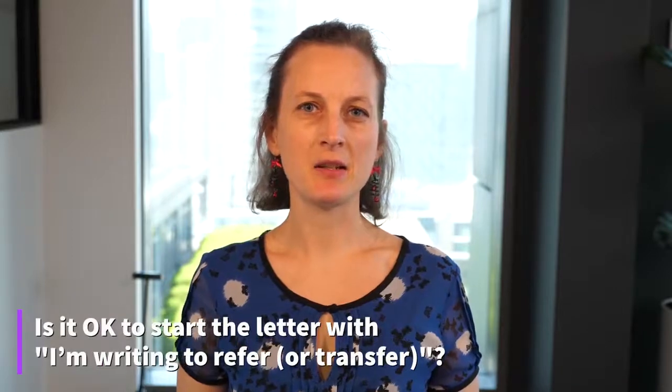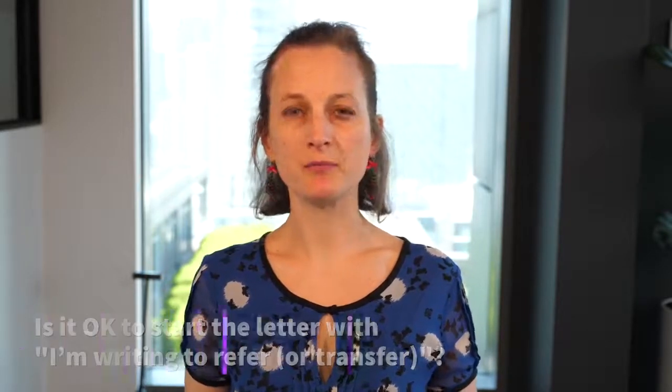Is it okay to start the letter with "I am writing to refer" or transfer? So there's not one perfect way to start the letter. The verbs refer and transfer are obviously talking about the type of letter that you're writing, but you won't necessarily use those verbs 100% of the time. There are other options that you can use. For example, I'm writing to request, I'm writing to update you about your patient, or you could even be more direct. Mr. X needs an urgent admission for so-and-so. And you need to look at the case notes and the writing task to decide what kind of language is necessary to introduce and to make that reason for writing as clear as possible from the beginning.